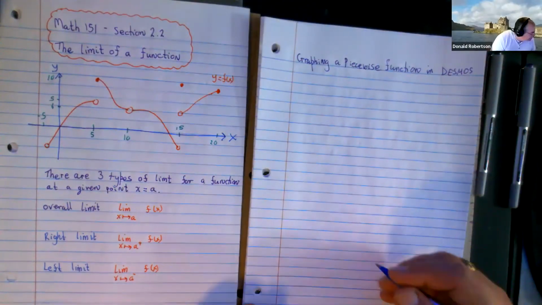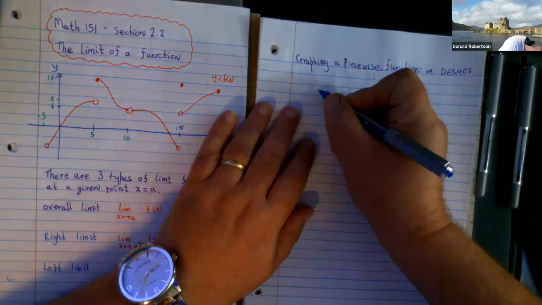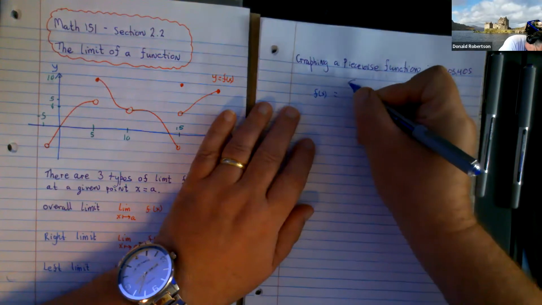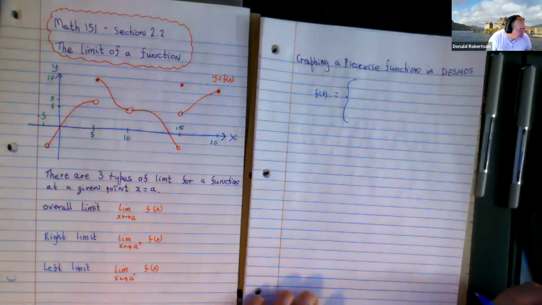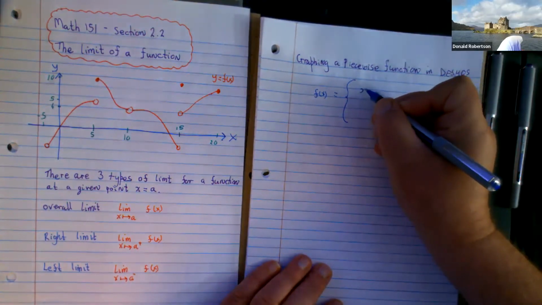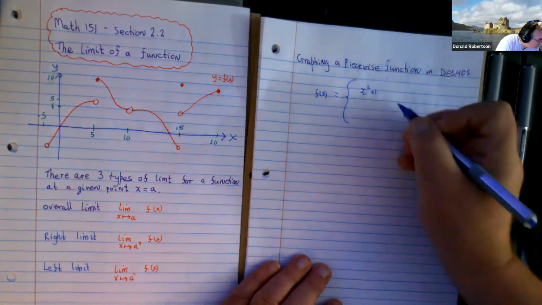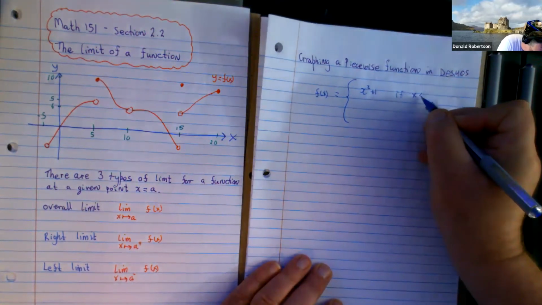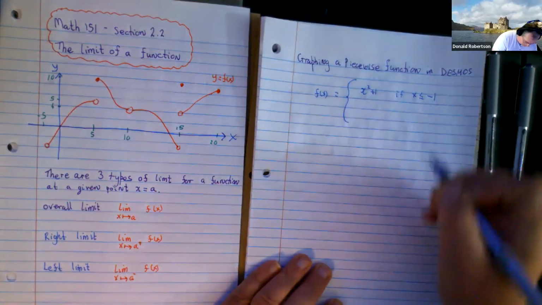So let me show you the function that we're going to do. Let's have a function f of x. And if it's been a while since you've seen a piecewise function, they might look like this. This function is going to be equal to x squared plus 1 if x is less than or equal to -1.